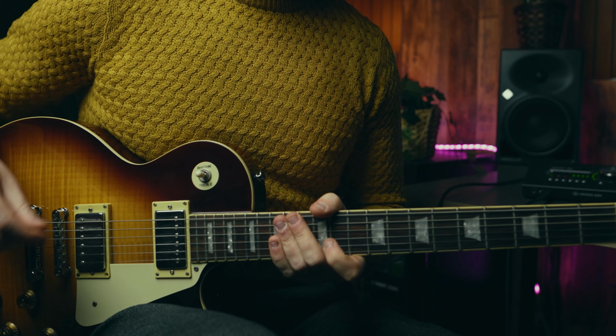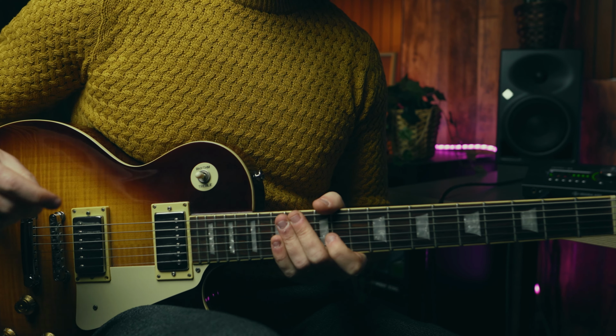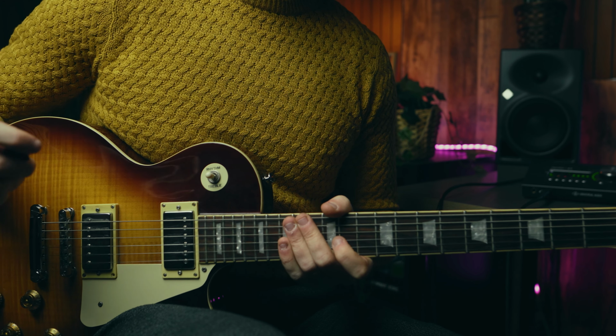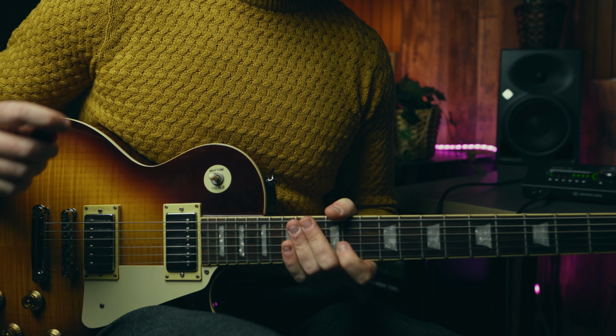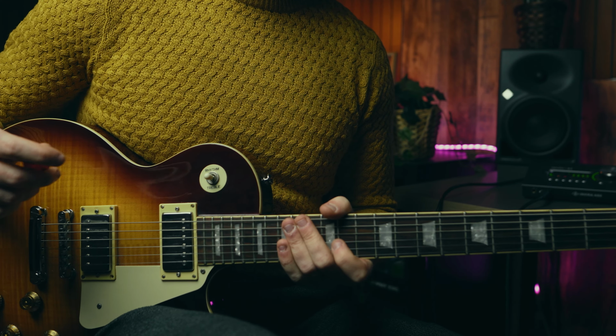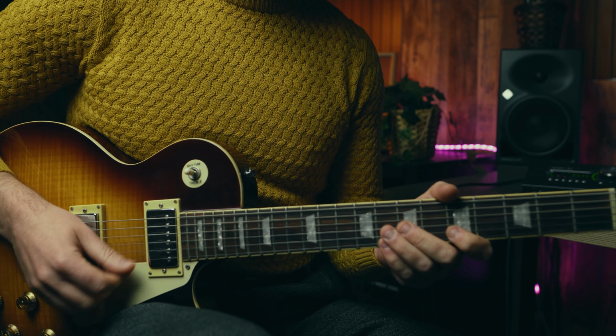But first of all, before discussing the features of this lick, let's discuss the lick itself. Slow it down, analyze it and practice it together. The first task that we have is to figure out the boxes. How many boxes of the A minor pentatonic scale we need to play this lick. This is the first one.